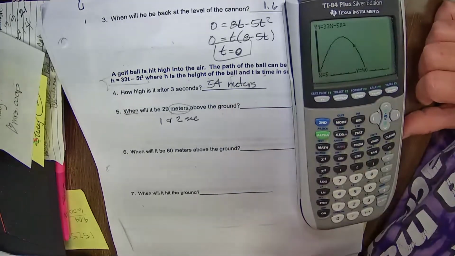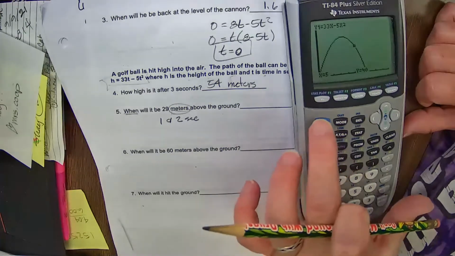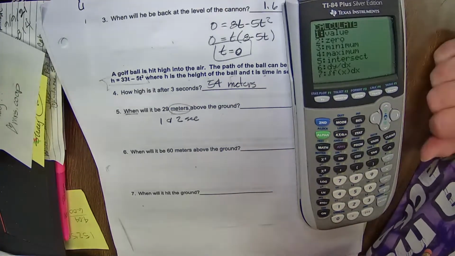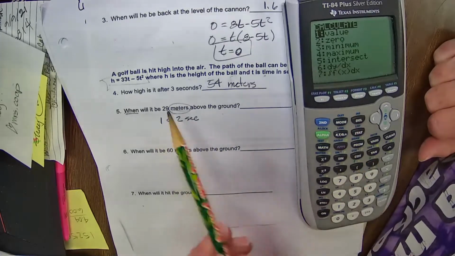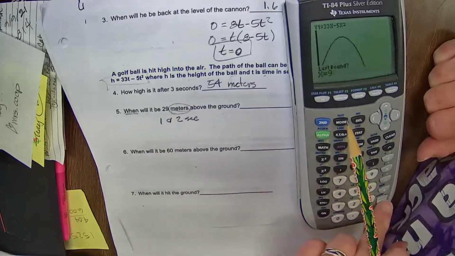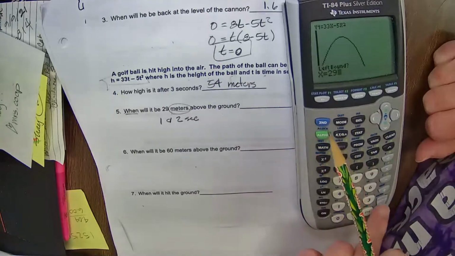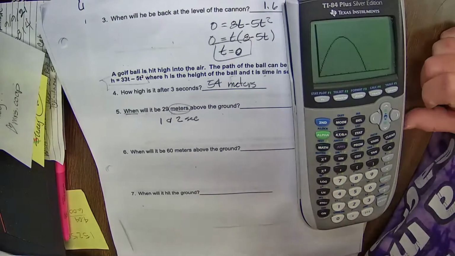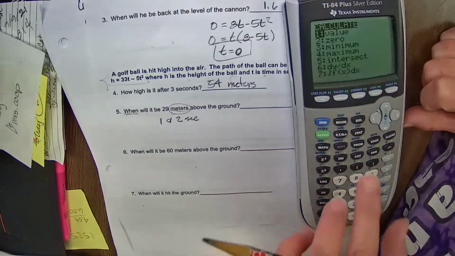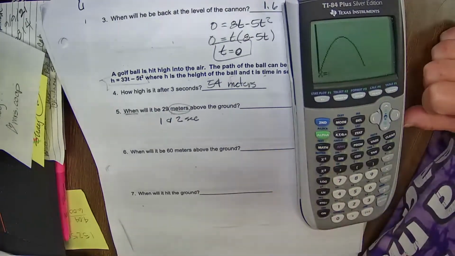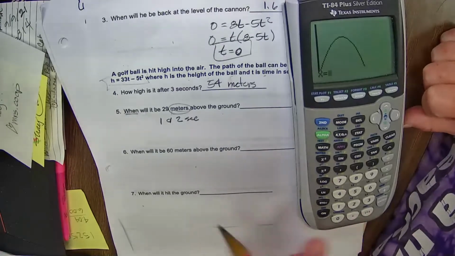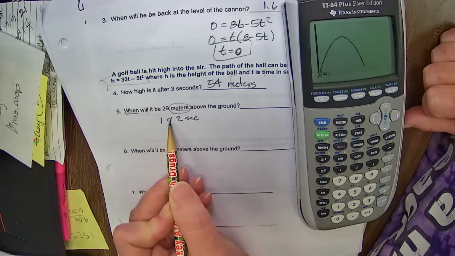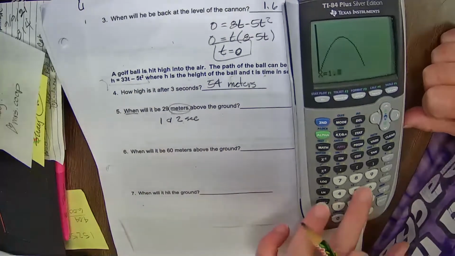Now I can trace, or actually second trace, and I want a value. I want it to be 29. Let's try 29. Whoops, 29. Oh, it didn't want that. Okay, second trace, 1 for value, and I'm going to put 1.5.